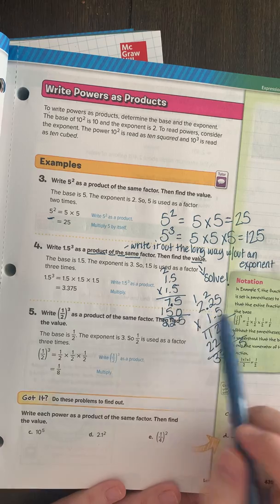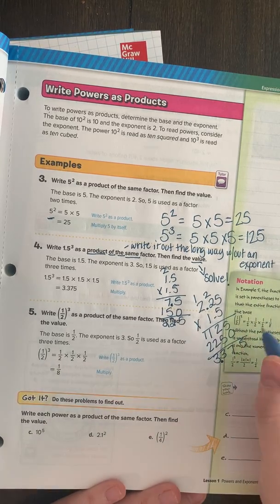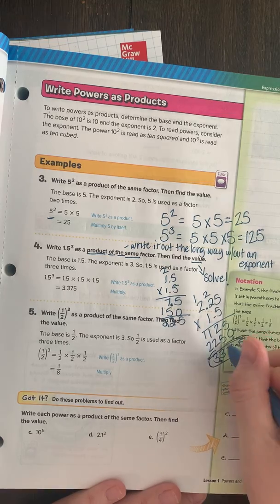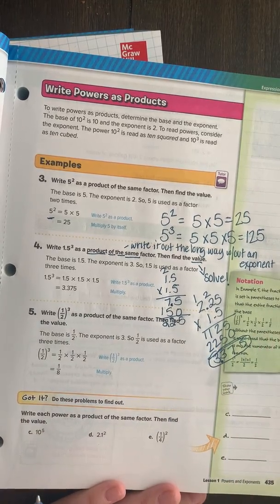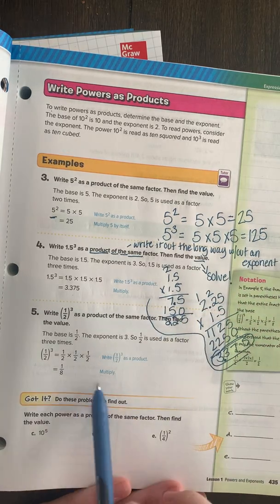Okay, and then I'm going to go over 1, 2, 3 decimal points. So that gives me 3.375, which is what they got right there. Okay, let's go down over here.